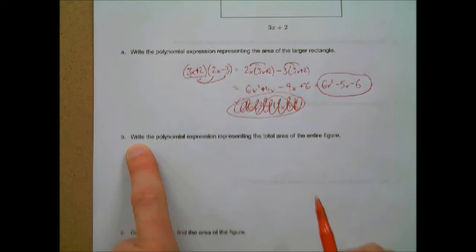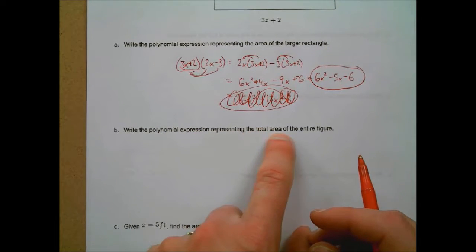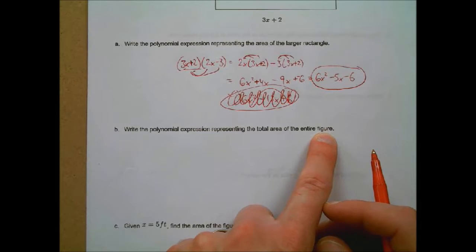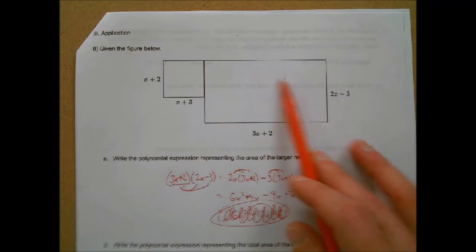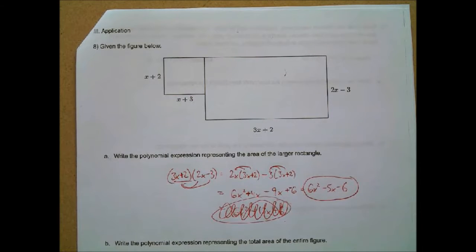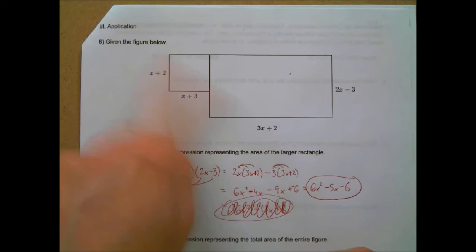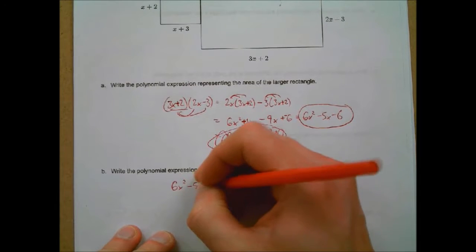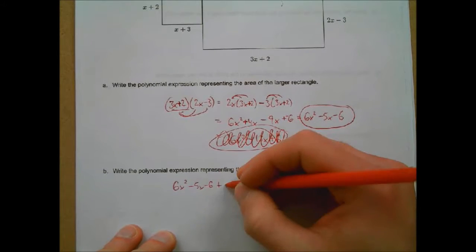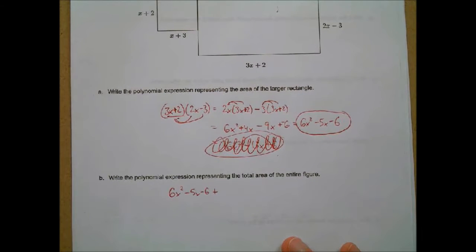Write the polynomial expression representing the total area of the entire figure. So what does that mean we have to do? We already have the area of this, and if we want to find the area of the whole thing, what do we still have to do? Find the area of this and then add them. Right. Okay? So we're going to take the big rectangle, 6x squared minus 5x minus 6, add to it the area of the smaller rectangle. Okay? And so to find that area, let's go to Kendall.